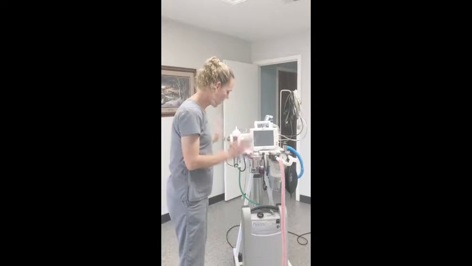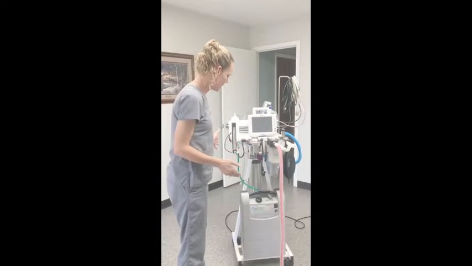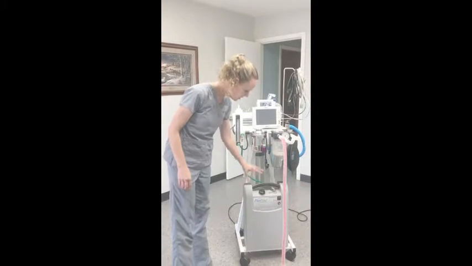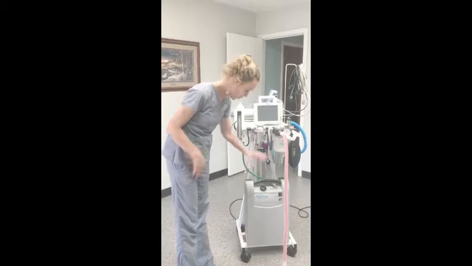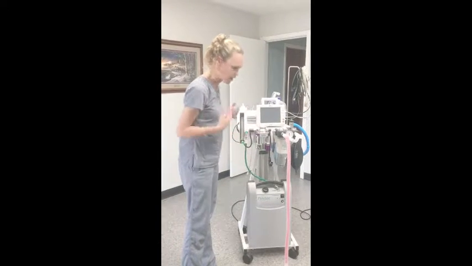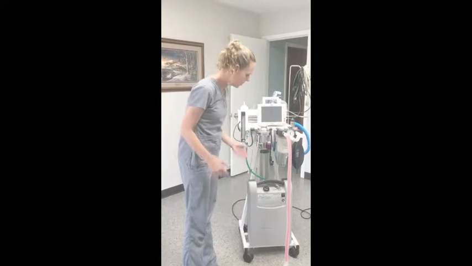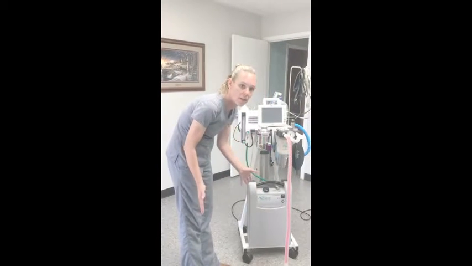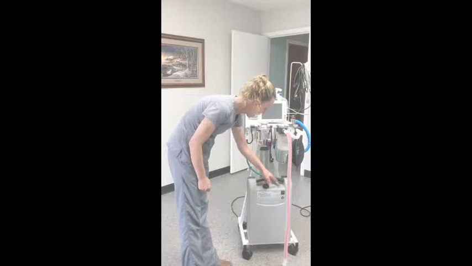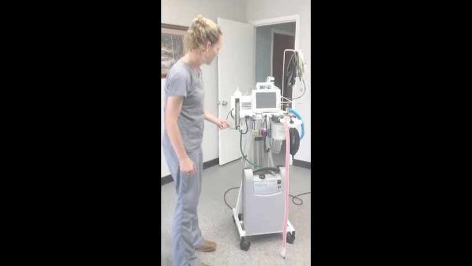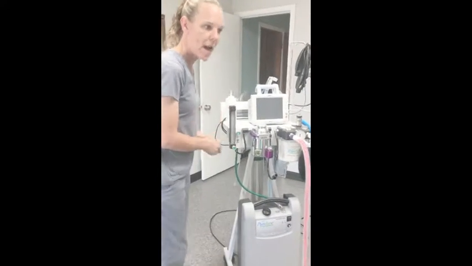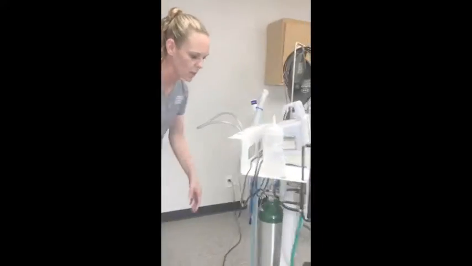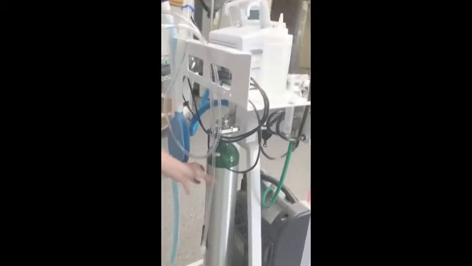Okay, so our anesthesia machine has two ways to get oxygen. We have an oxygen concentrator that generates its own oxygen from intaking air from the room. So there's no pressure valve, there's nothing from that point. It simply has its tube that takes us straight to the flow meter. Now it does have a backup tank just in case we lose electricity or something like that happens and we need to use our backup tank.